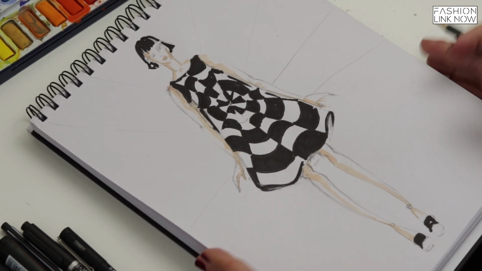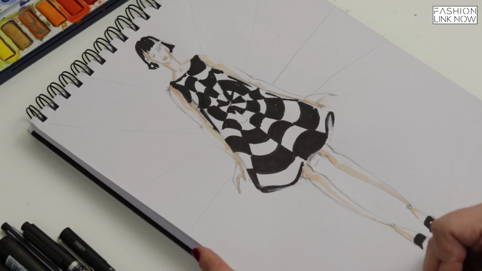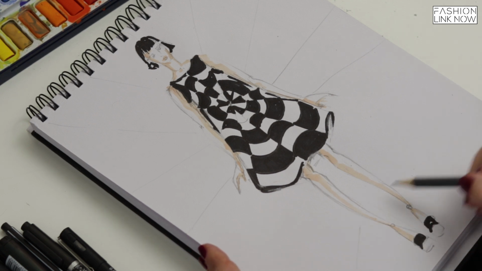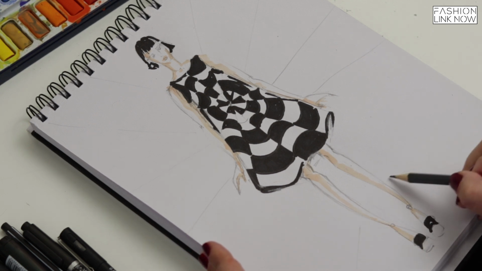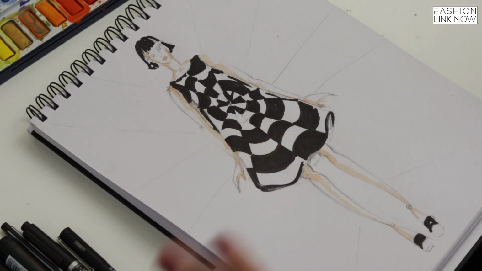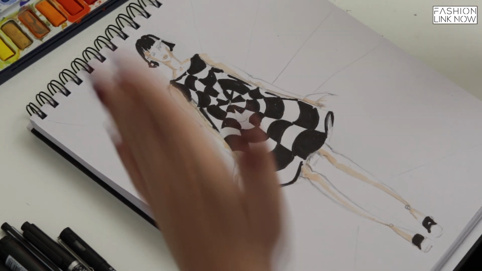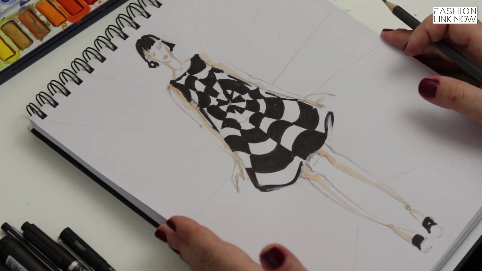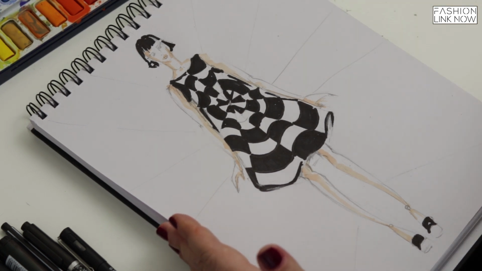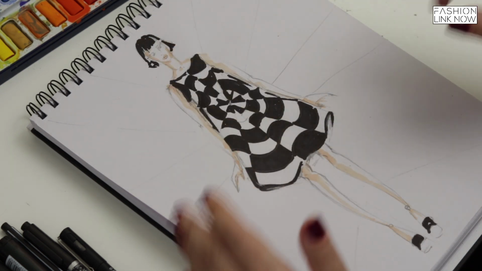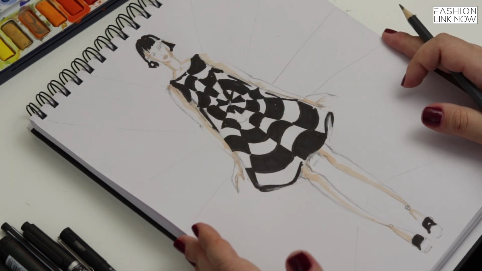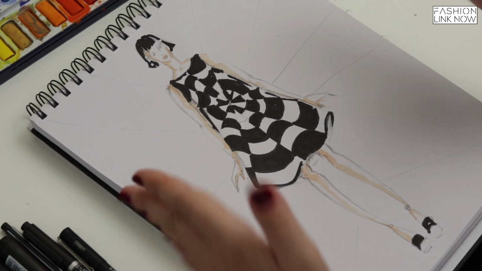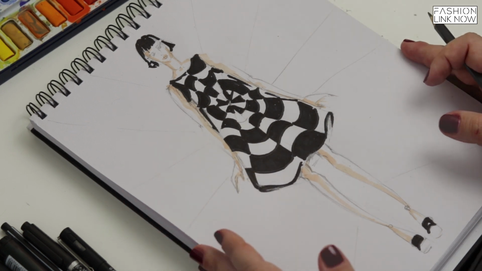I will stop here just because I want to put a little bit of perspective and space, like she's standing in some optical illusion space. So I will now use the print that I was using here. I'm just not going to put it in such a wavy version. I'm just going to put it a little bit more straight. So stay tuned to see how it's going to work.